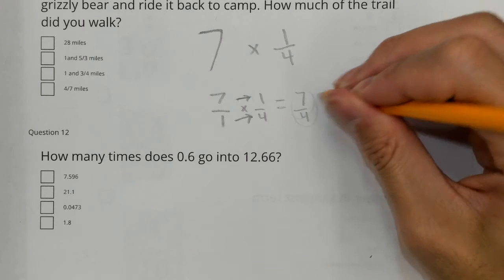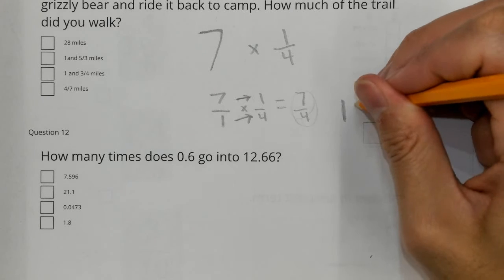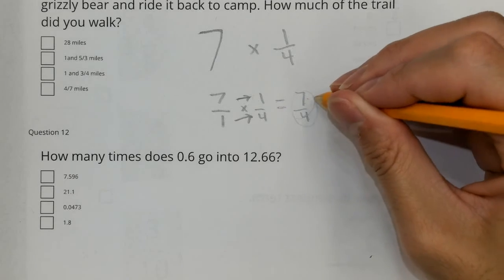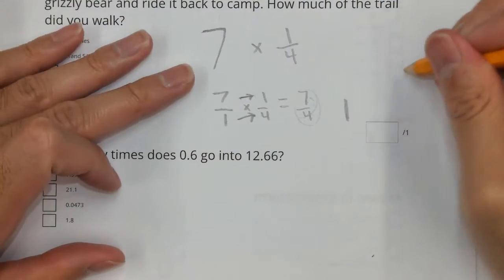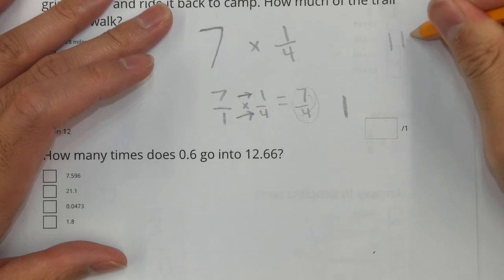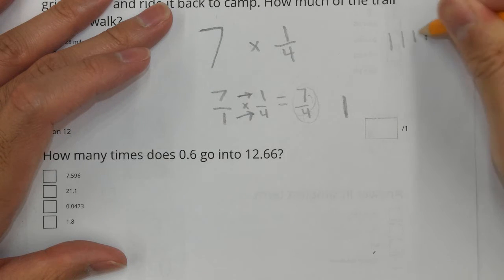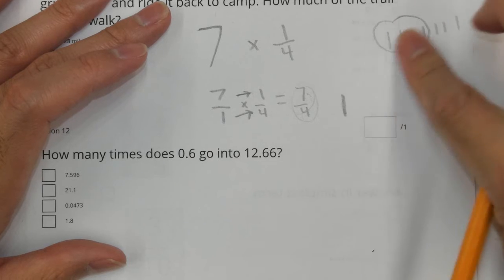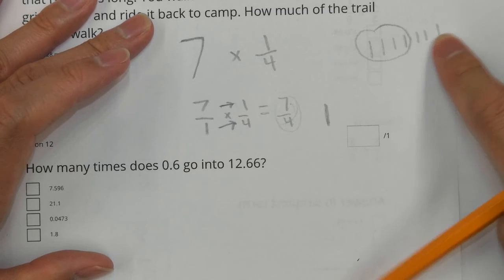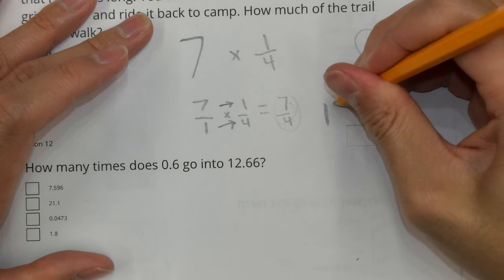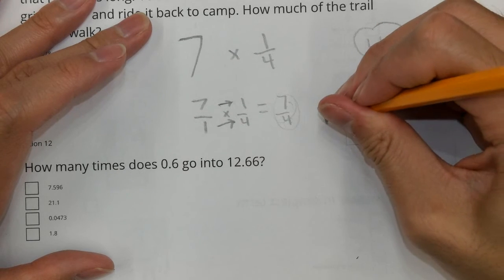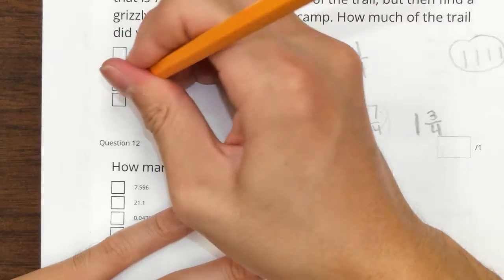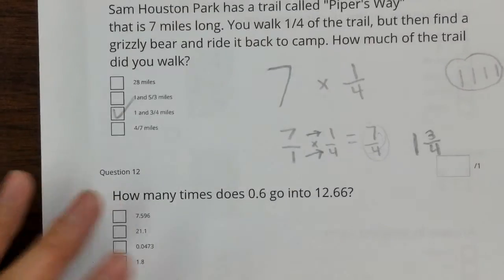What's remaining, you leave it on top. Like 4 goes into 7 one time. Well, if 4 goes into 7 one time, we still have 3 remaining, right? What I mean by that is like 1, 2, 3, 4, 5, 6, 7. Well, we had 4 go into 7 once, so it took that 4, and we have 3 remaining. So we have 3 on top, and you just leave the bottom like it is, 1 3/4. So your answer is this.